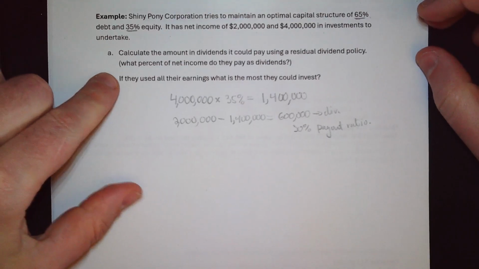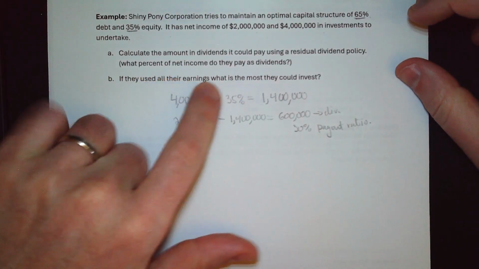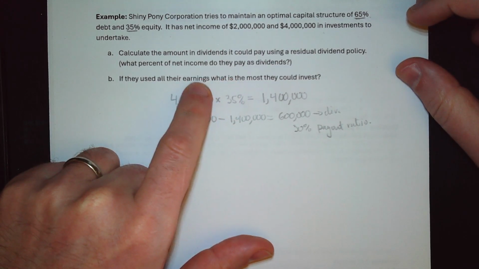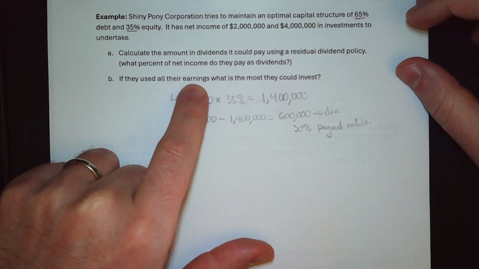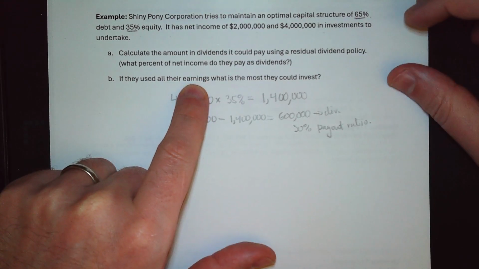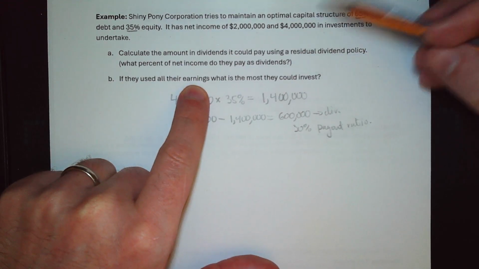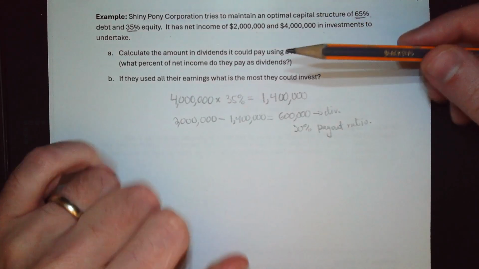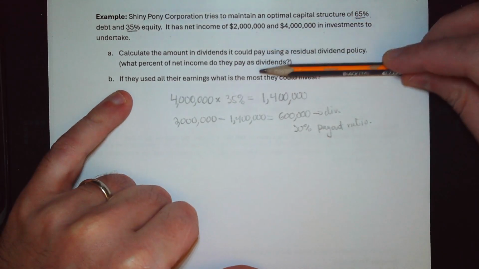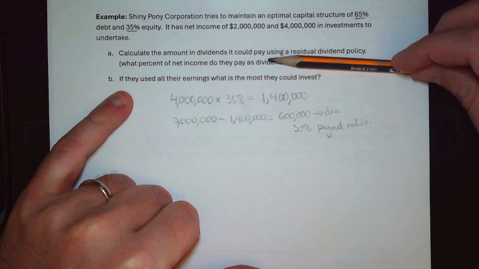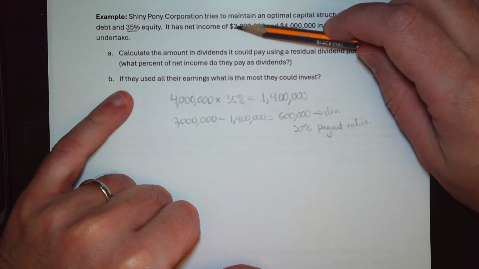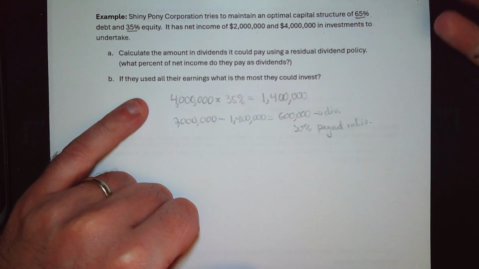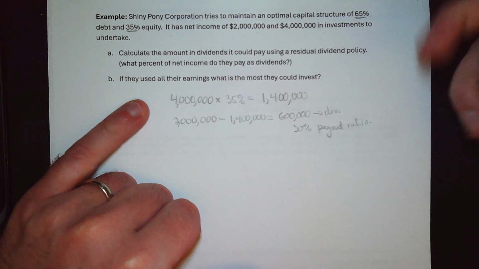Next, if they use all their earnings, what is the most they could invest? Students tend to really struggle with these types of questions, and that's why I decided to put it here. I think it is an important type of question when we talk about residual dividend policy. So if they use all their earnings, what is the most they could invest? If they use their $2 million, when would they start to be constrained on the amount of projects they can take?